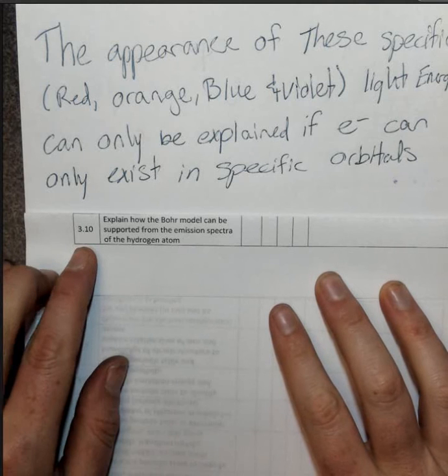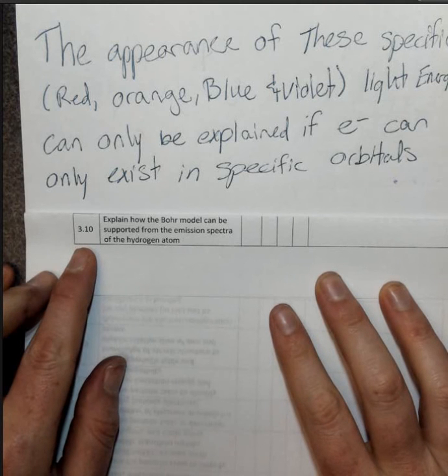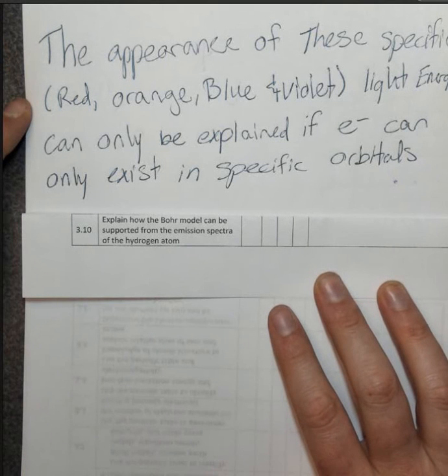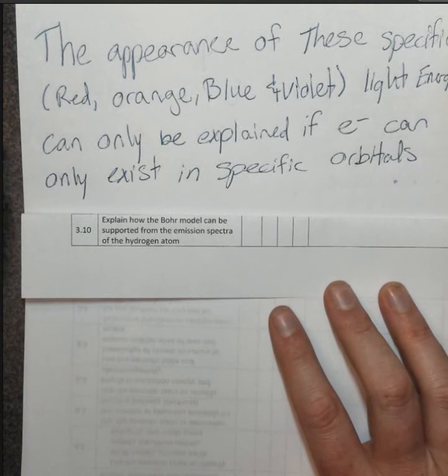3.10. No, what was the answer? Because we can only see red, orange, blue, and violet light in the hydrogen spectrum, it proves that the electron can only live in certain regions, or it can only exist in specific orbitals, never anywhere else.